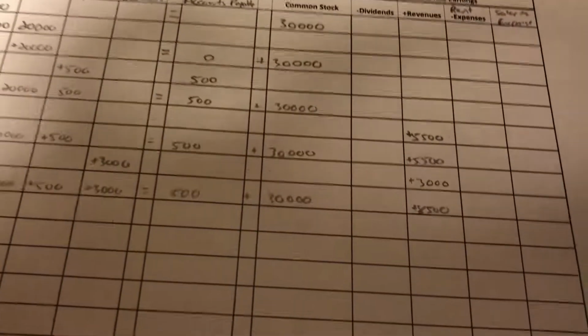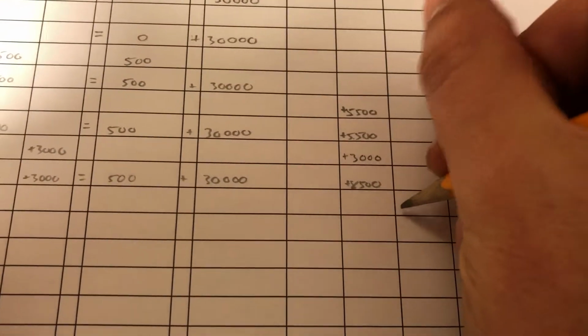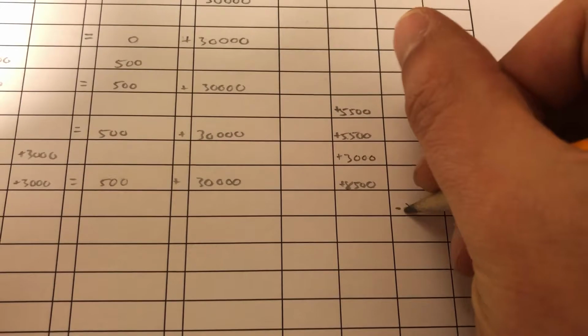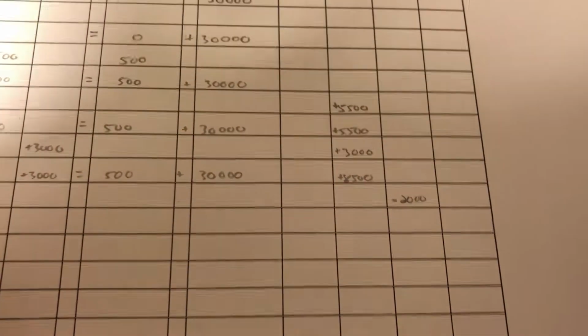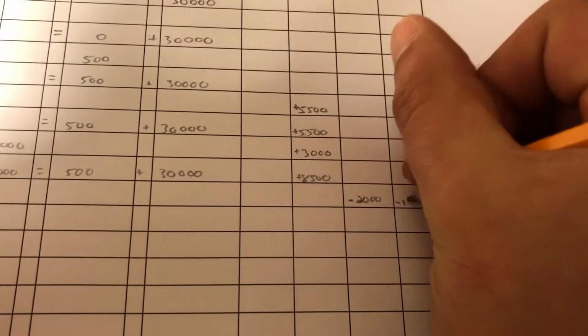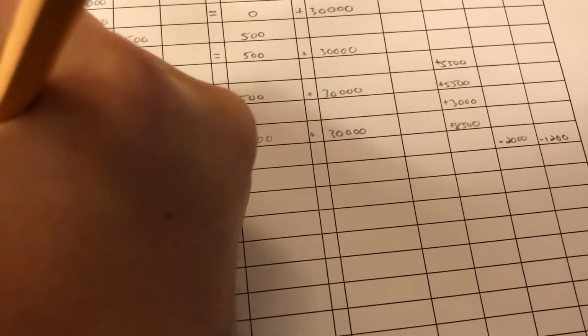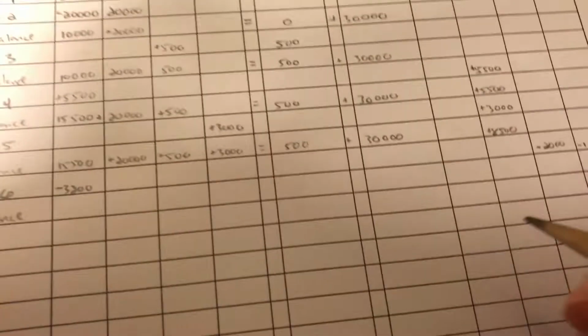So that's going down $3,200. And on this side, I'm going to subtract out the $2,000 for rent and $1,200 for salaries. And then I'm going to balance. My cash is now $12,300.